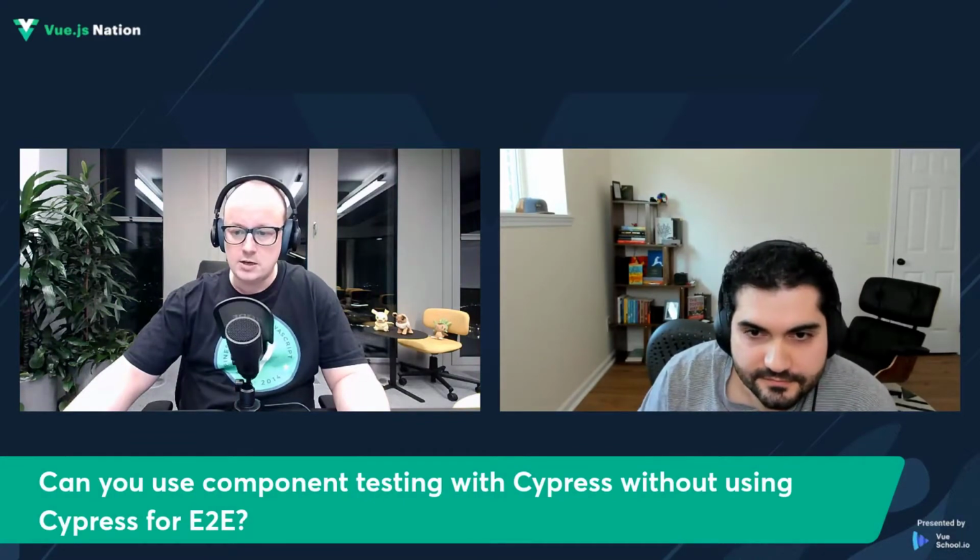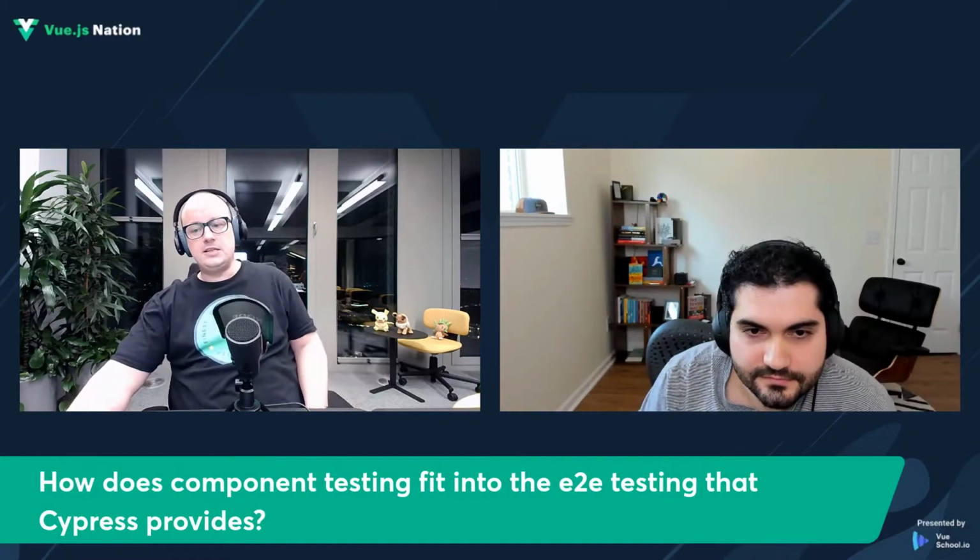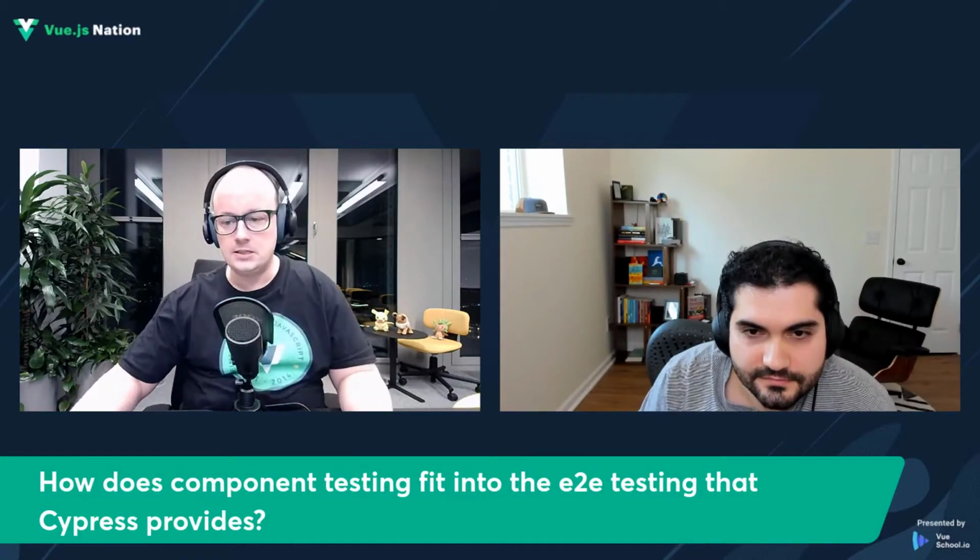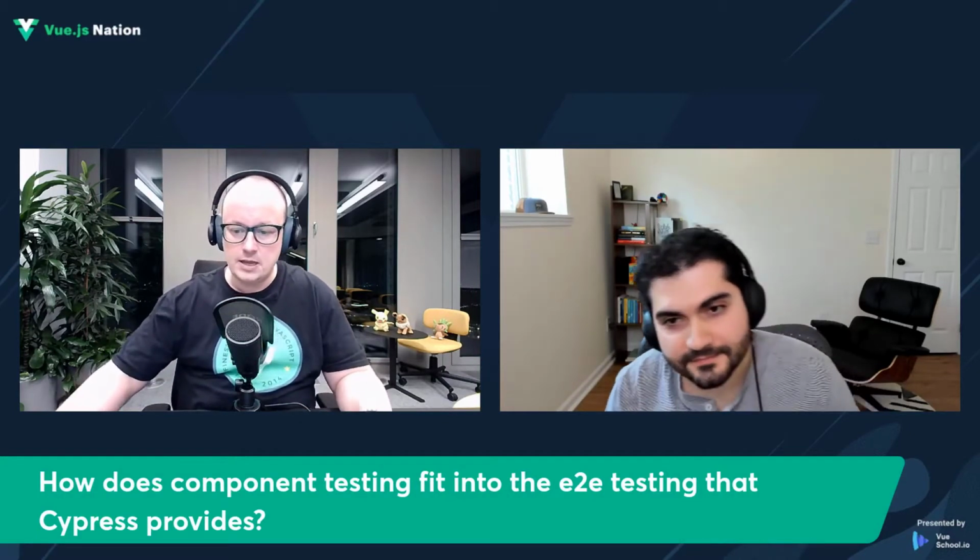Let's get into it. We have lots of questions, but only a certain amount of time, so we'll try to cover a bit of variation. One thing that keeps coming up, and we have a couple of variations of this question, is about Cypress for end-to-end, and how does component testing fit into the end-to-end testing that Cypress provides? Any comment on that?